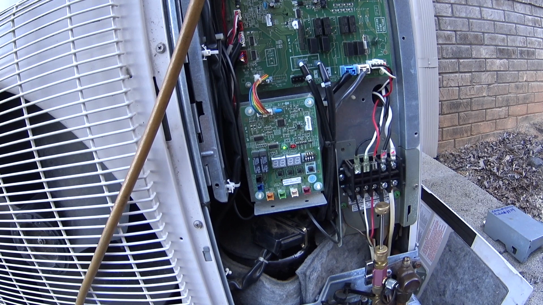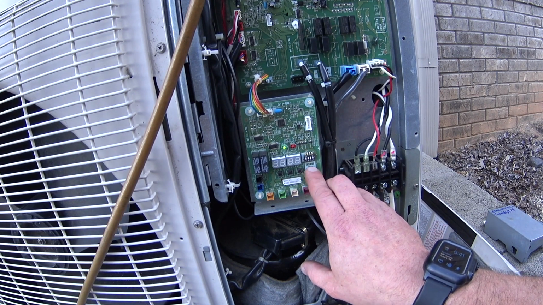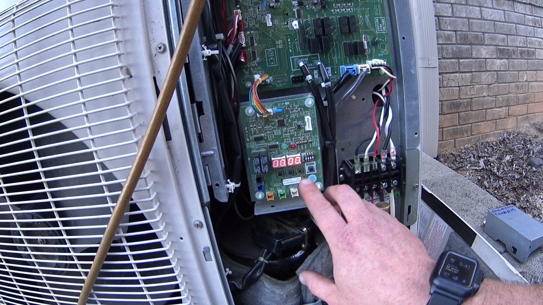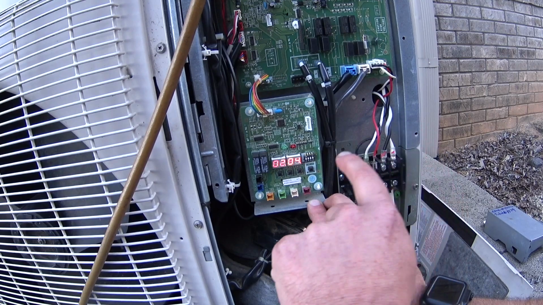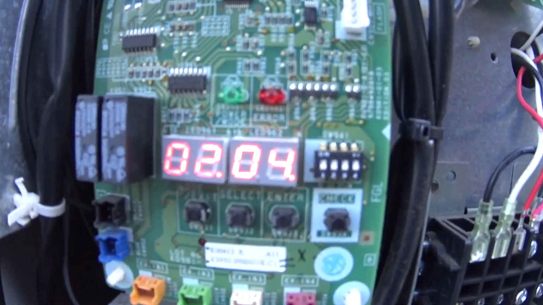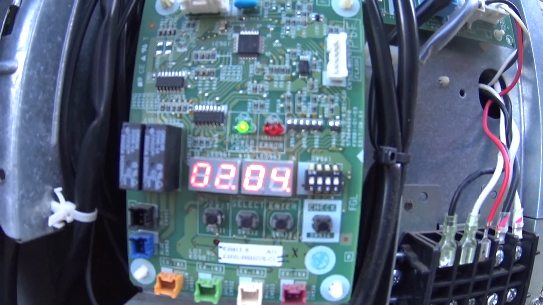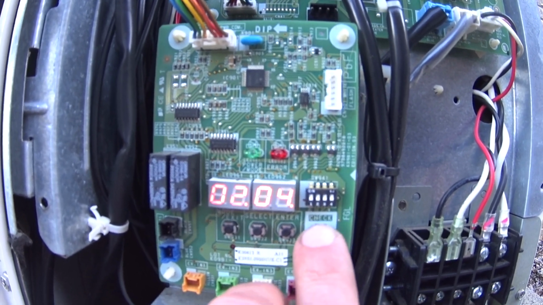To initiate a check run, we're going to hold down the check button for 5 seconds. It says we have 2 branch boxes, with the first number being 02, and 4 air handlers. From there, we're going to hold down the check run again for another 5 seconds.